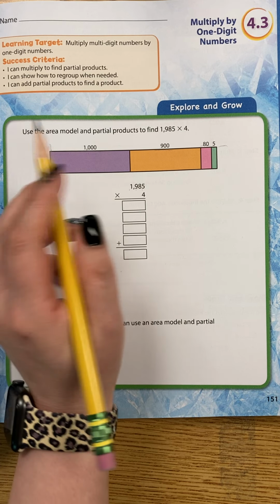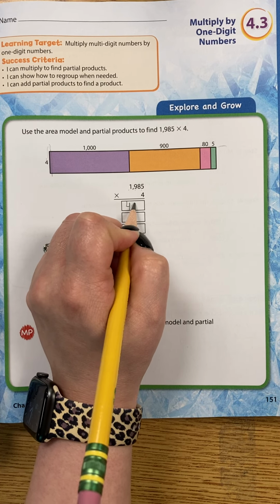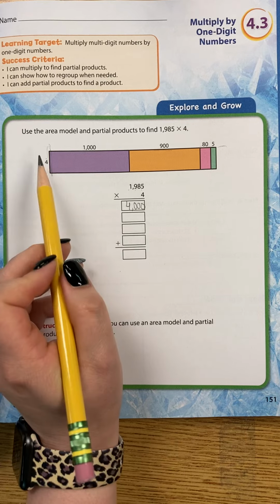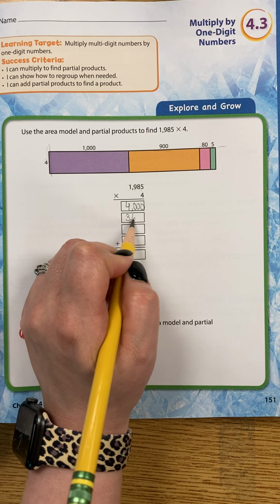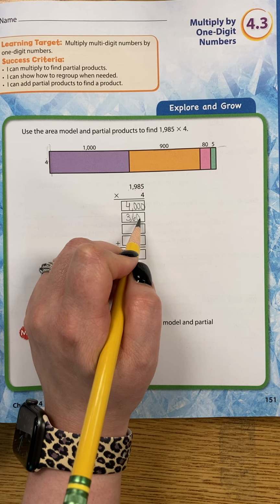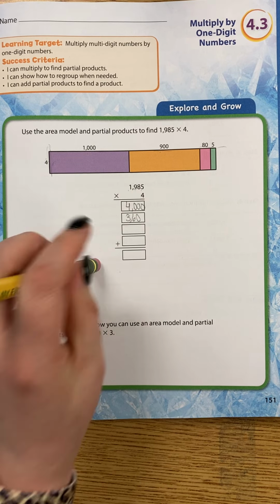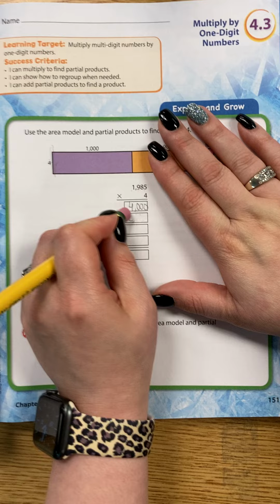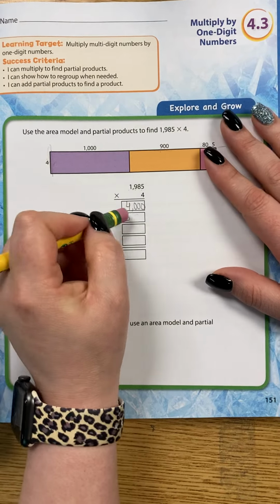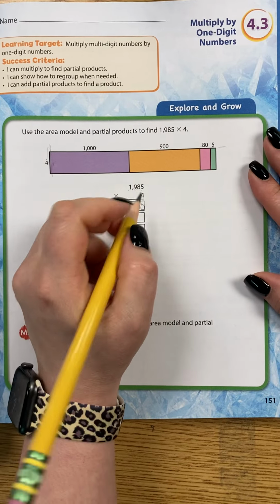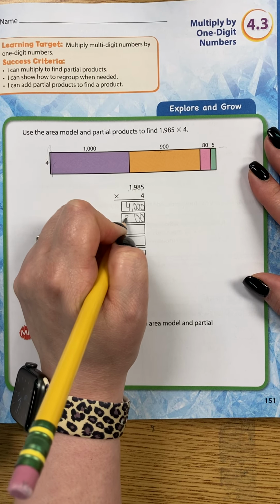When they do that, I like it because I can always think through this. 4 times 1,000 is going to be 4,000. Okay. 4 times 900 is going to be 3,600. Wait a minute. 4 times 9 is 36. 2 zeros. I want to make sure I get that right. There are 2 zeros in it, so I start on the right. There we go. I was right.